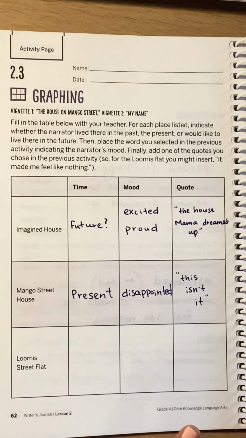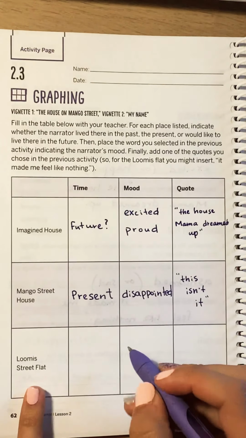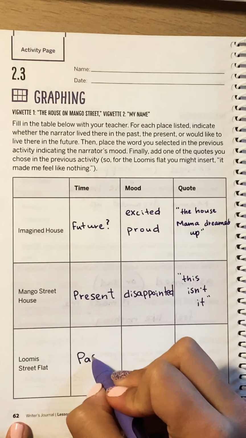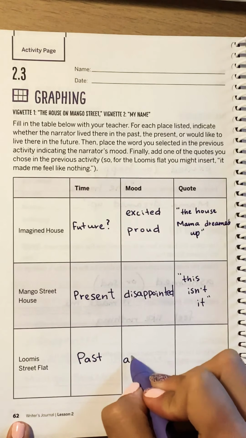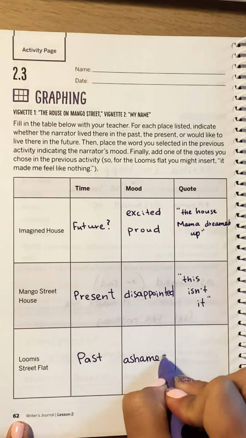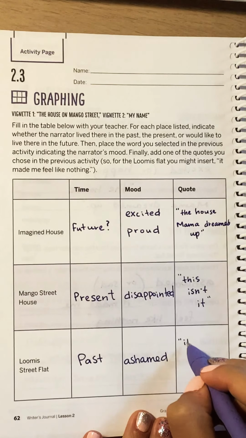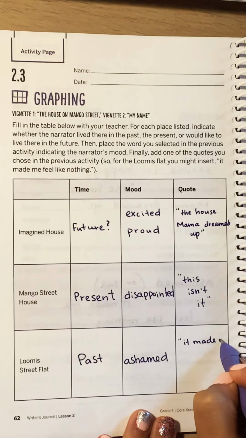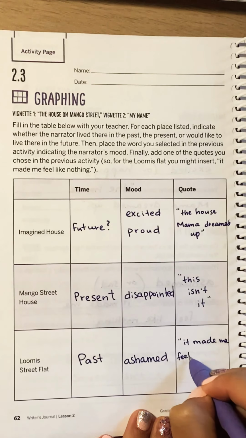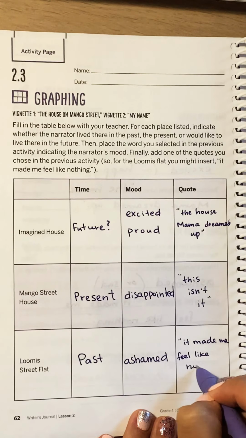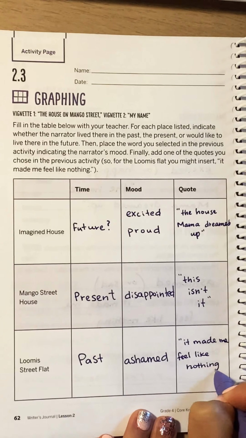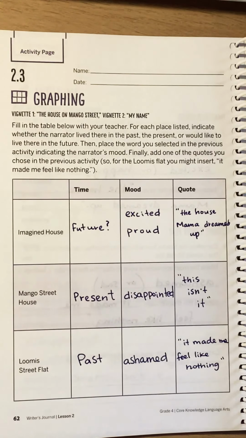Okay. And then the Loomis Street flat, that was the last house they lived in, and that was in the past. And she was ashamed of that house. And the quote I used was, "It made me feel like nothing." All right, so since these are all quotes, they all should have quotation marks. Double check that yours does. And then we're moving on to the graph.